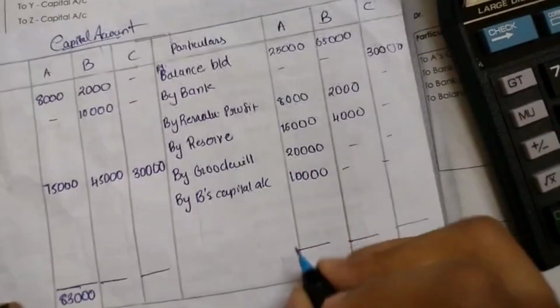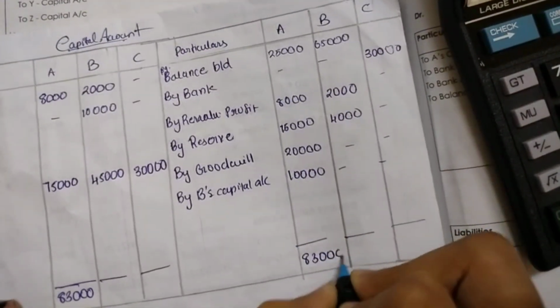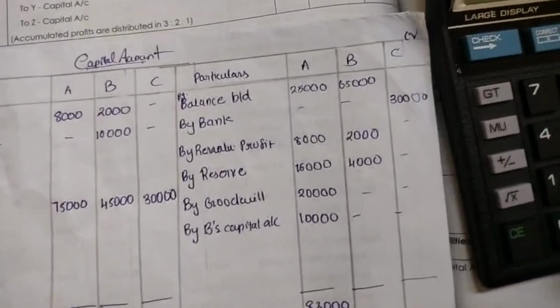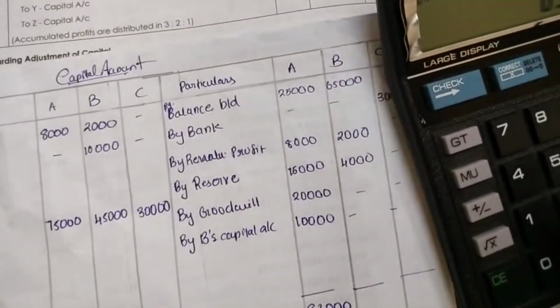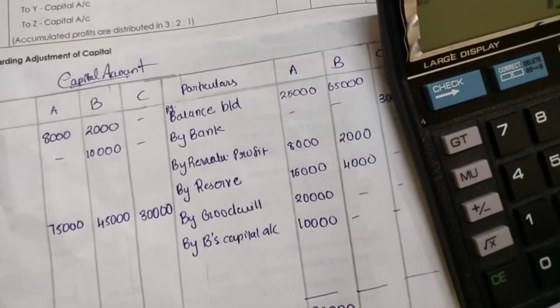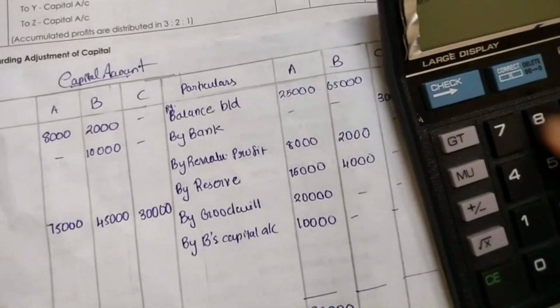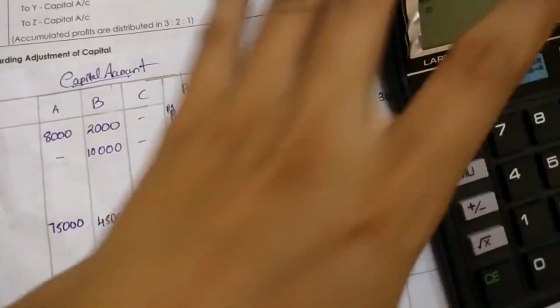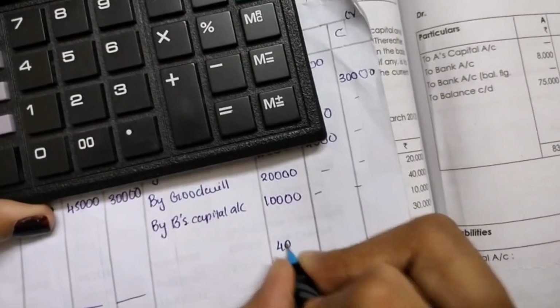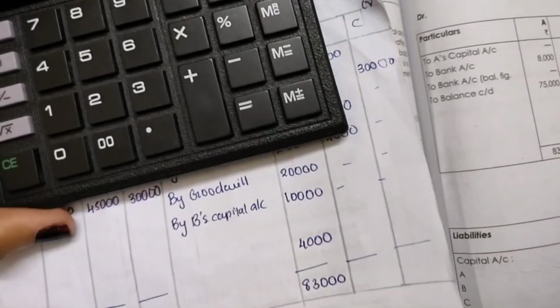83,000 you are going to write the same here also. Okay. Now let's find the balancing figure. 25,000 plus 8,000 plus 16,000 plus 20,000 plus 10,000, right? 79,000. So subtract 79,000 from 83,000. We got 4,000. Okay, balancing figure 4,000 has to be written here. So what will we call this 4,000?